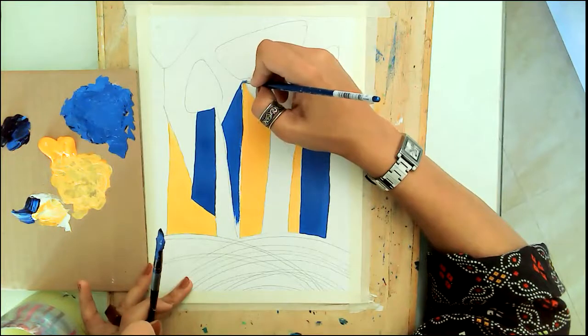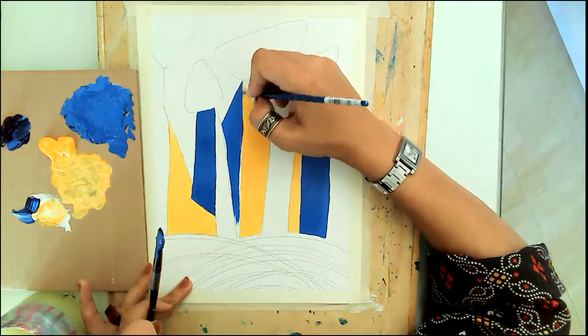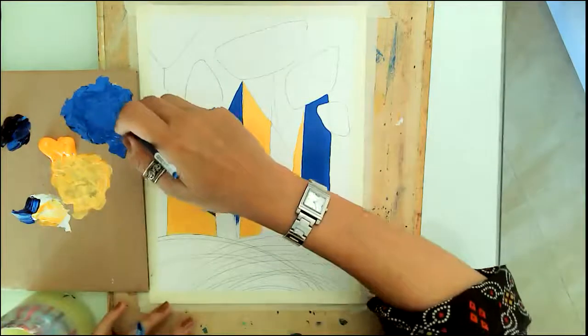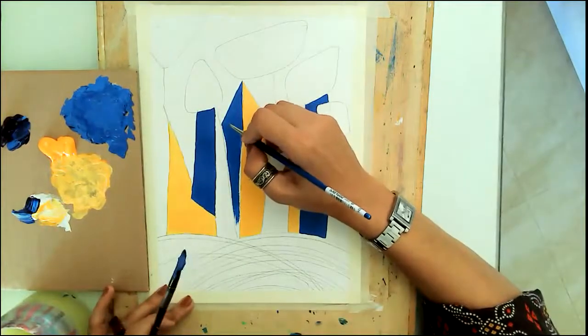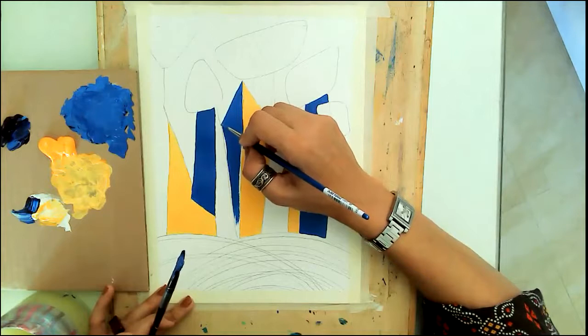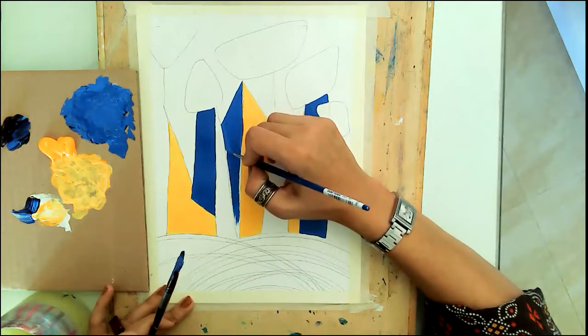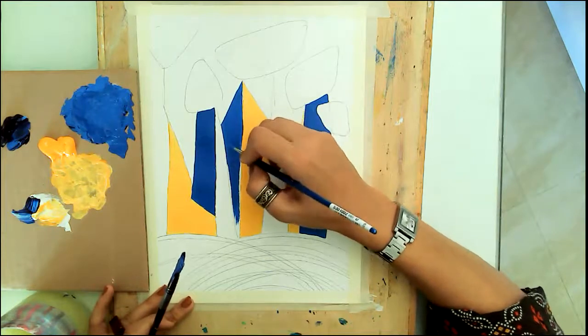So when you're painting, your hands will get dirty and it's absolutely okay. Don't get too finicky about dirty hands or keep washing them. Don't do that. Acrylics come out easily.